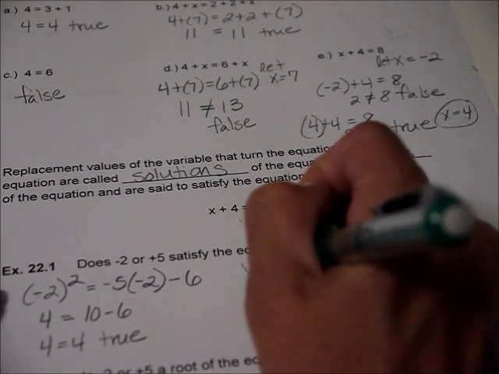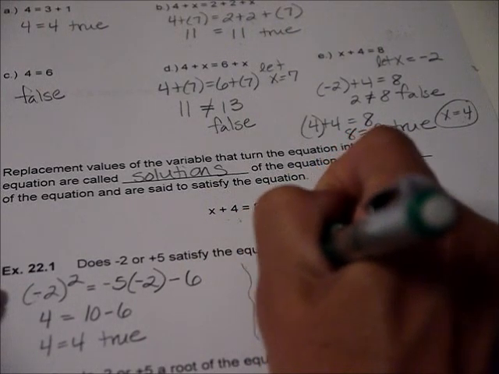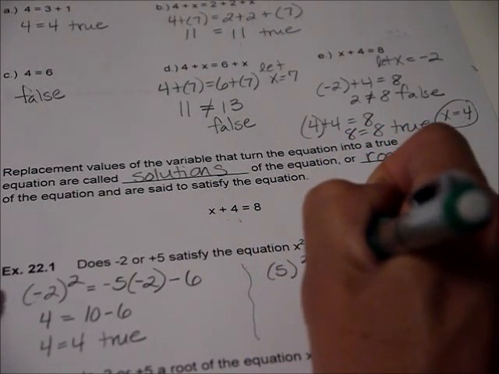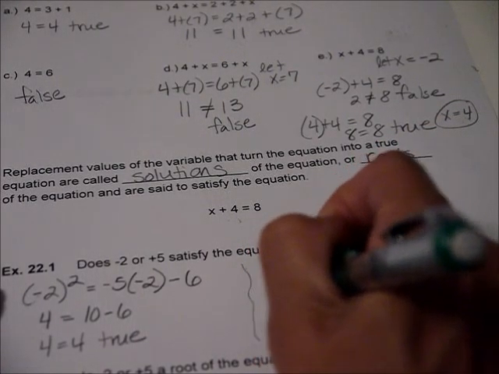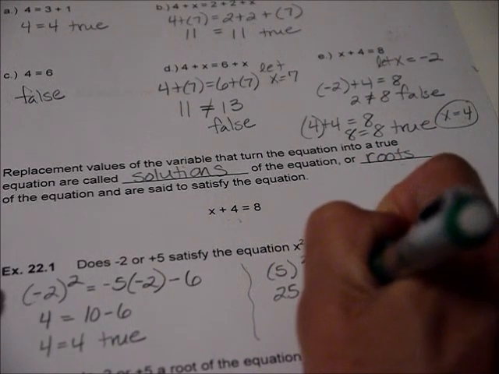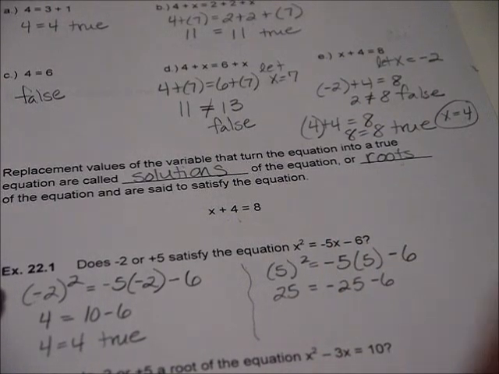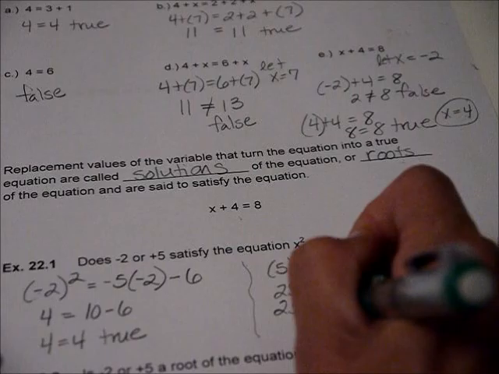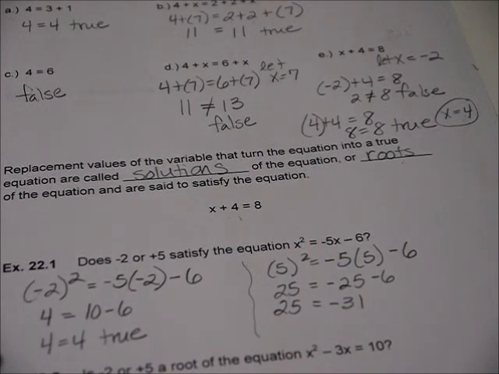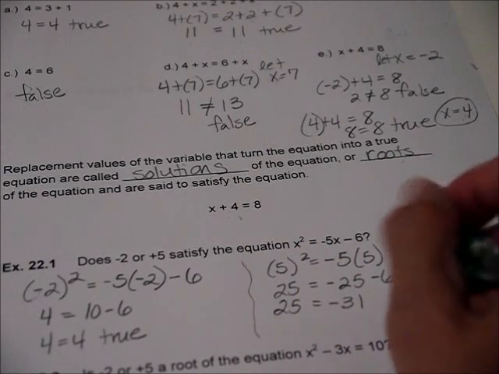Let's try with +5 and see if we get that to work. And you see what is happening here? It is not true, is it? It's false.